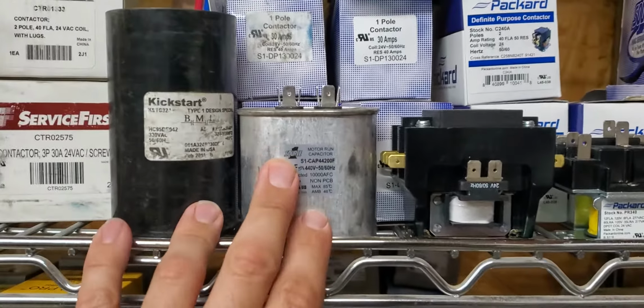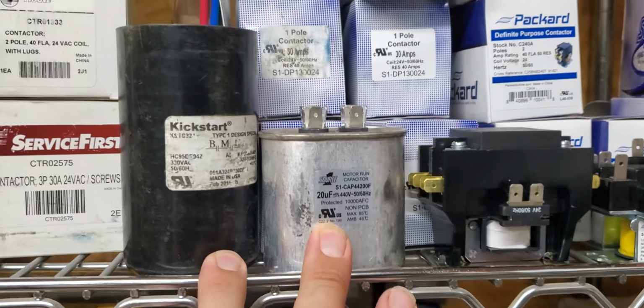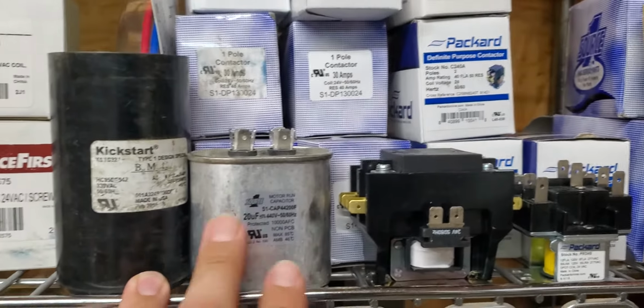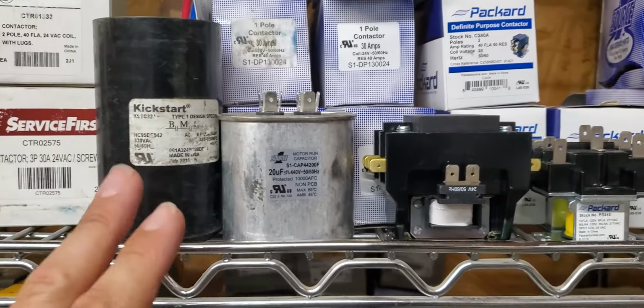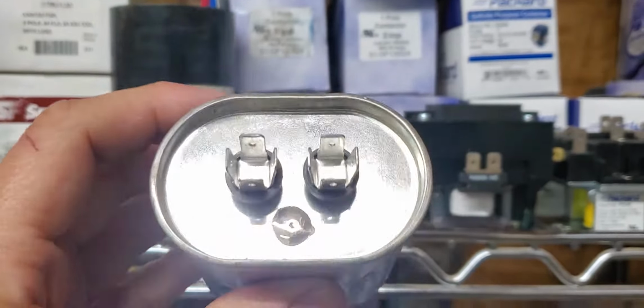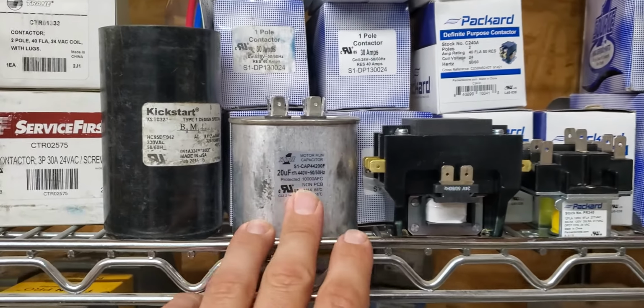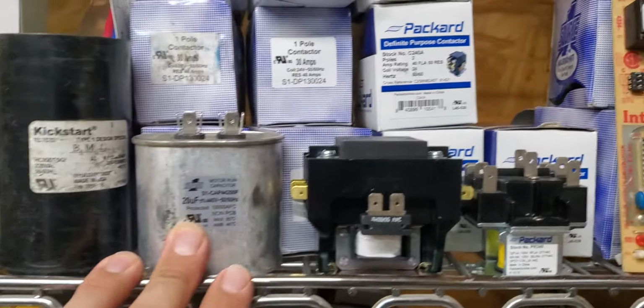But that is the first part that I would mention that is the most common that fails in air conditioning systems. Why does this fail? It fails because of excessive heat, amp draw, and vibration. So if you have an outdoor coil and your coils are not clean, your fan motor's old, the bearings are going out, that's going to drain the juice and cause this capacitor to fail.